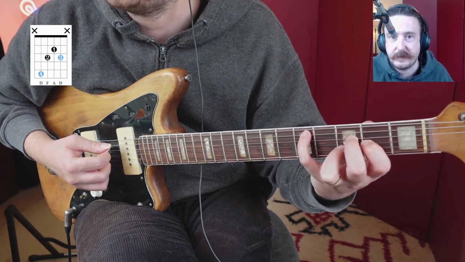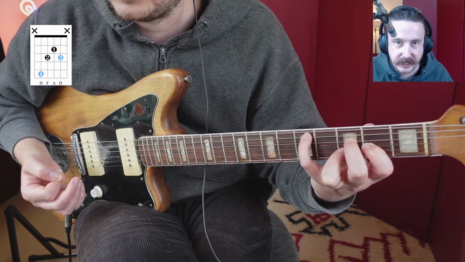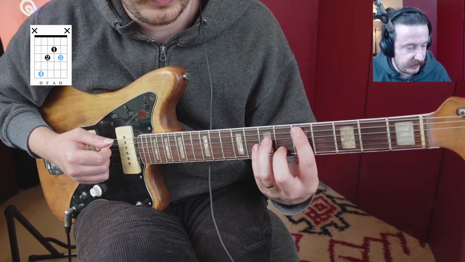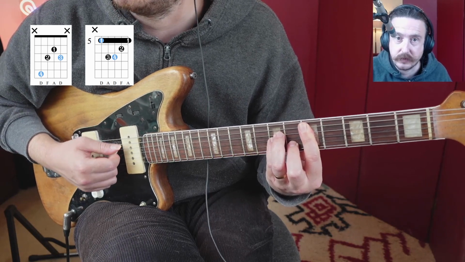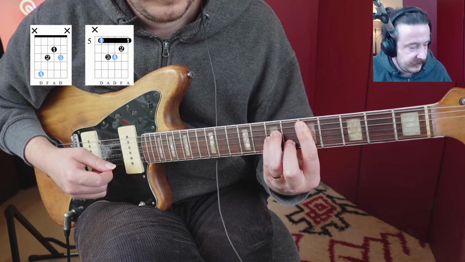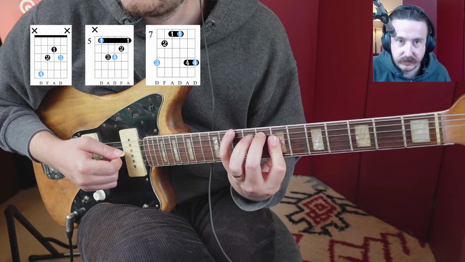Okay, so this is our C shape D minor chord. Now after the C shape is always the A shape. So they're connected via this root note here. So this is my A minor shape, but a D minor chord. Okay. Now connect that to the next chord shape, it's going to be like this.